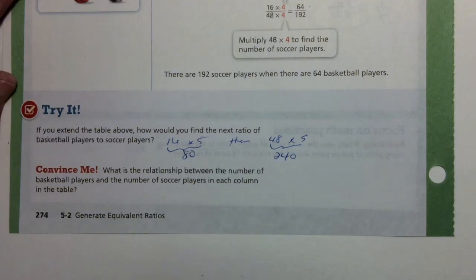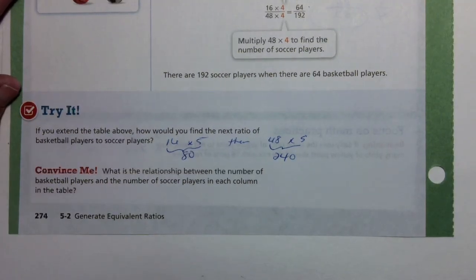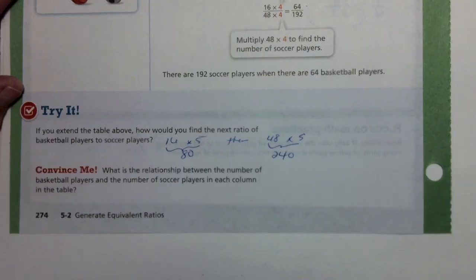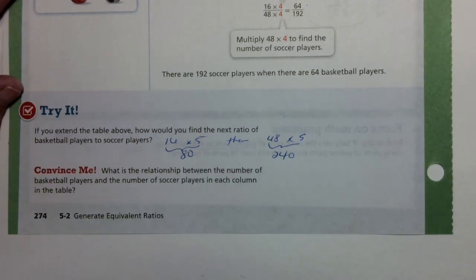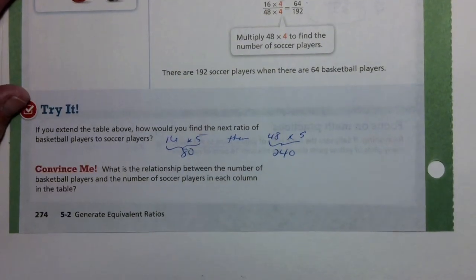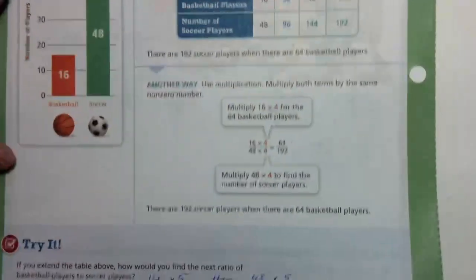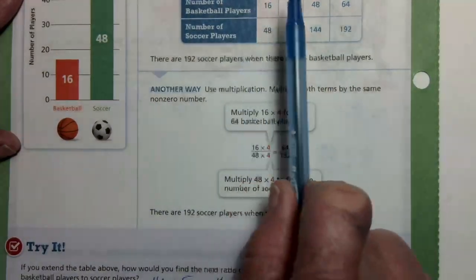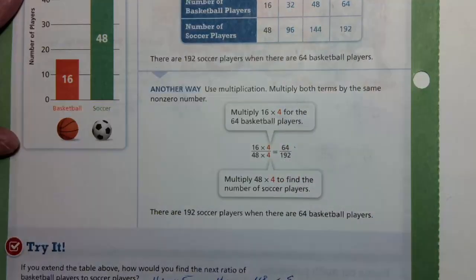Now, what's the relationship between the number of basketball players and the number of soccer players in each column in the table? Okay, I've read that wrong. What's the relationship between each pair of these numbers?